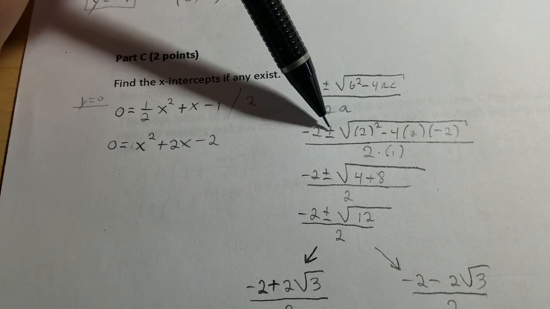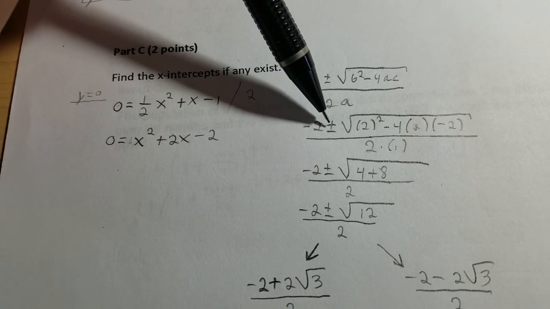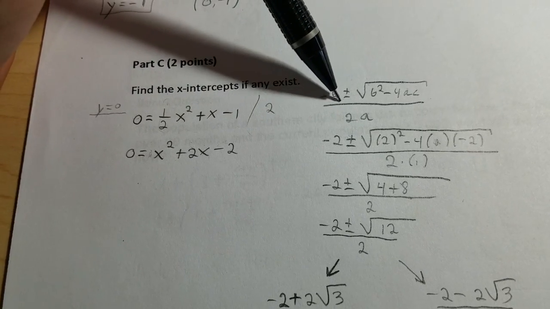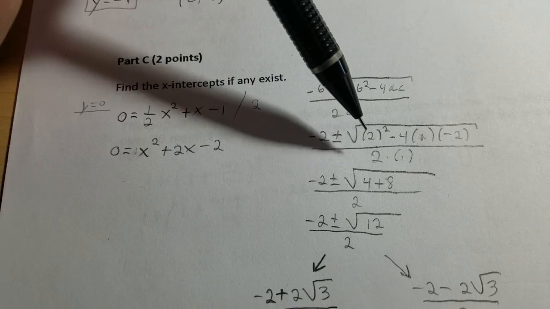Again, don't forget about the plus or minus signs. Most people do, and that will be a big mistake. So don't forget there is a plus or minus sign in between your b value here and the radicand. So don't forget about the plus or minus.